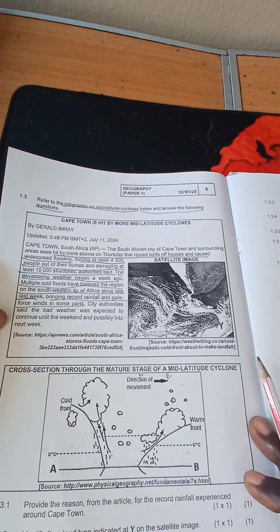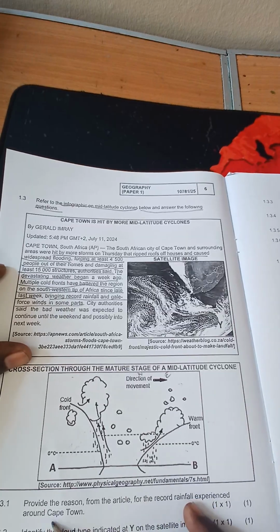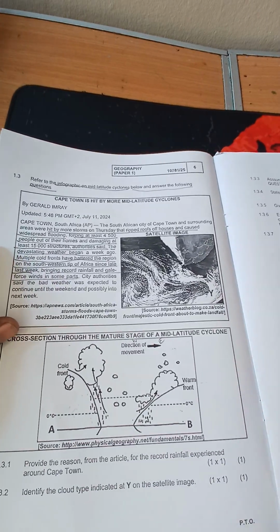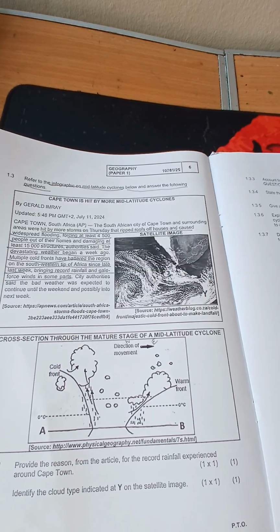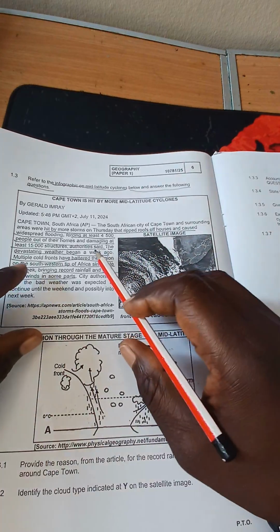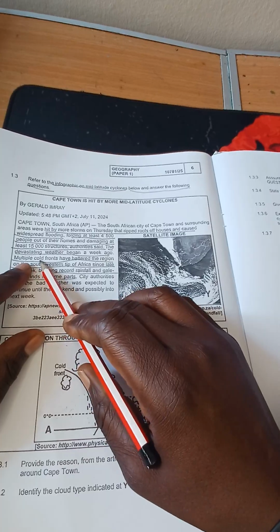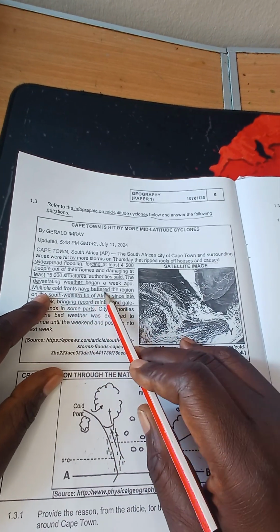Okay. Provide the reason, from the article, for the record rainfall experienced around Cape Town. What is the reason for the rainfall that was experienced around Cape Town? So you can see what we have. The reason here: multiple cold fronts. You can see here, multiple cold fronts have battered the region.